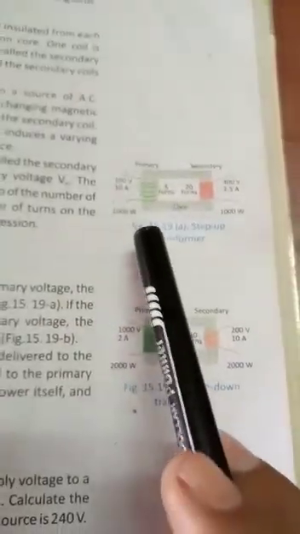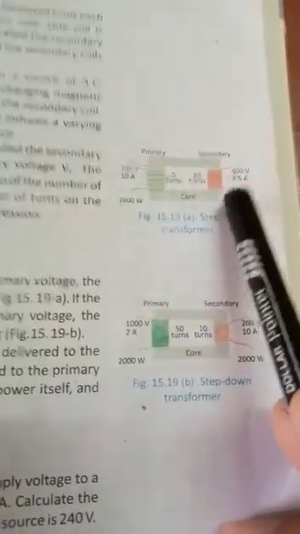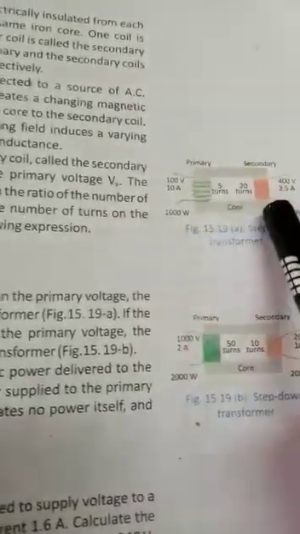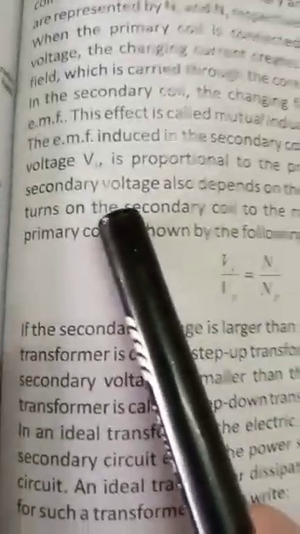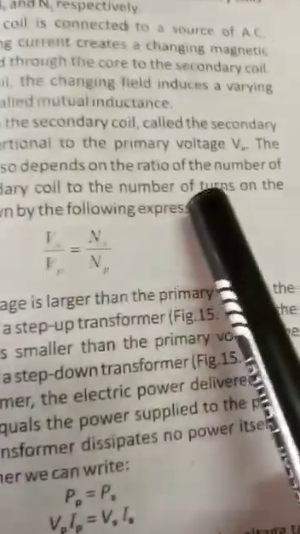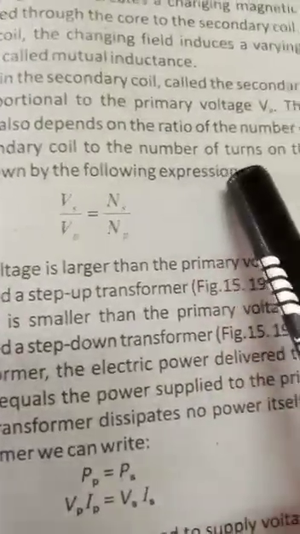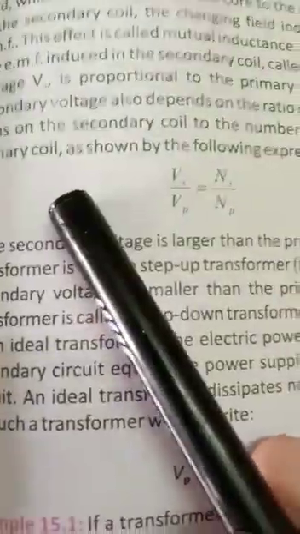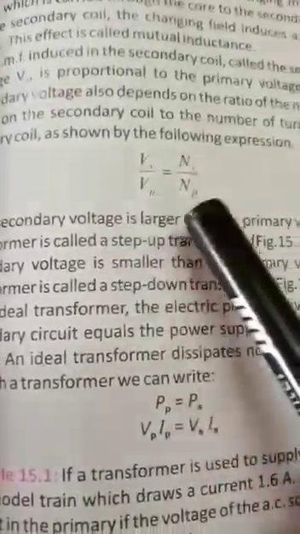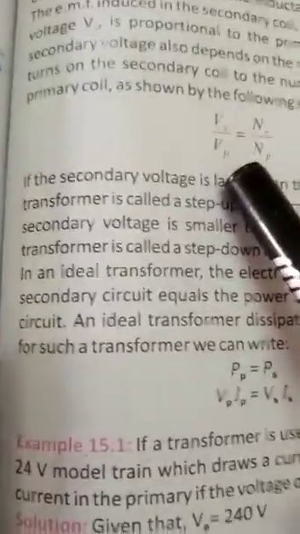When the voltage of the primary coil passes through the secondary coil, it becomes Vs. Vp is directly proportional to Vs. Now the secondary voltage also depends upon the ratio of the number of turns on the secondary coil to the number of turns on the primary coil. It is represented by the formula Ns/Np = Vs/Vp.